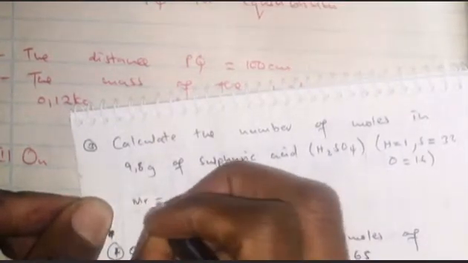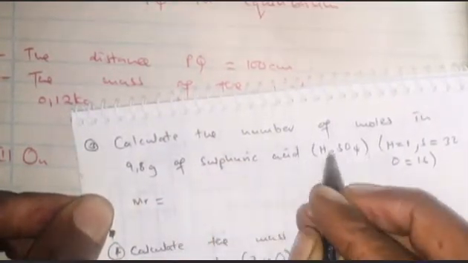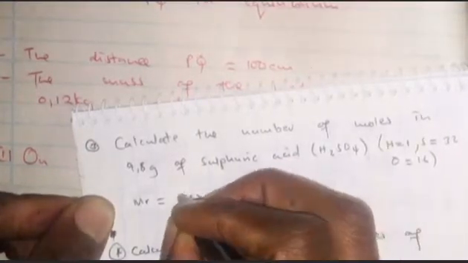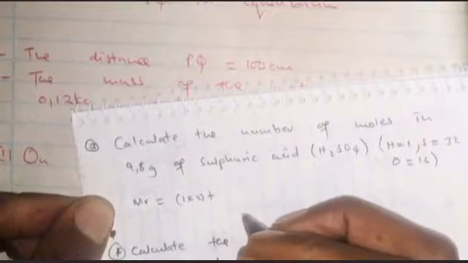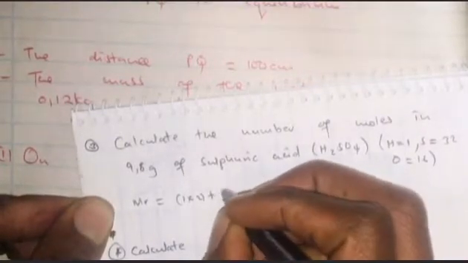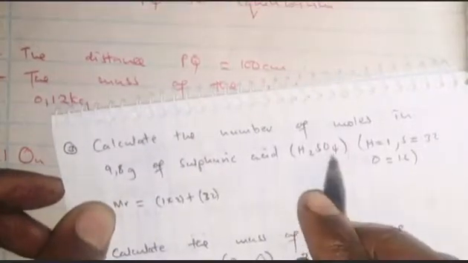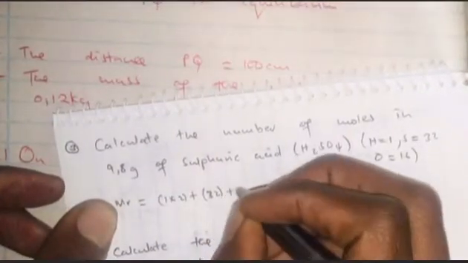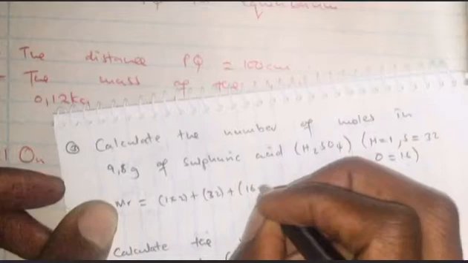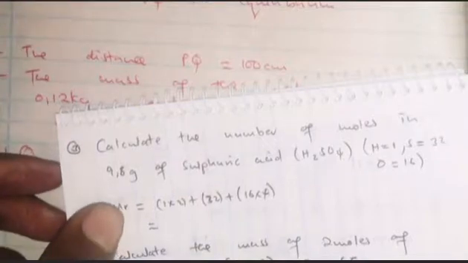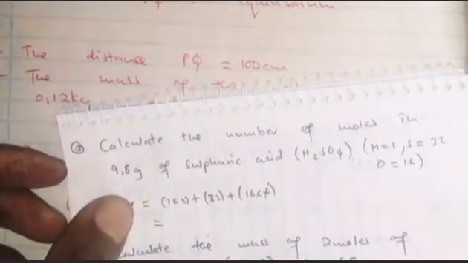Mr is equal to H2, that's 1 times 2, plus the one for sulfur, that's 32, and of course we've got 4 oxygen atoms, that's 16 multiplied by 4. If we punch this on the calculator, it will give us 98.